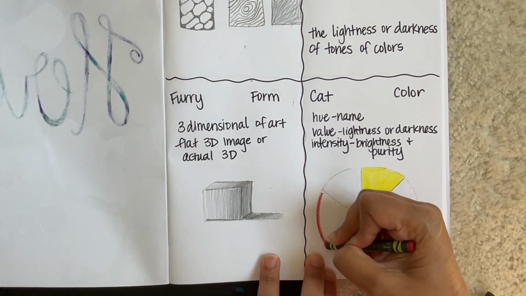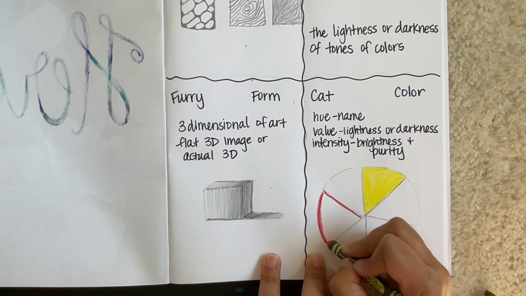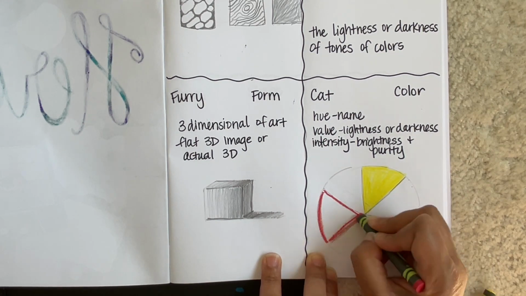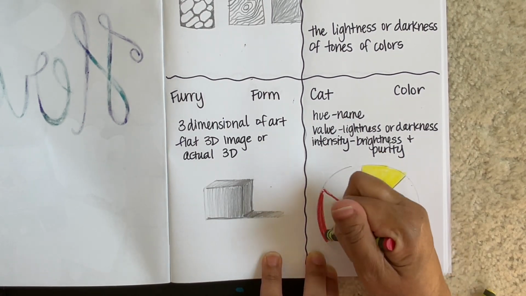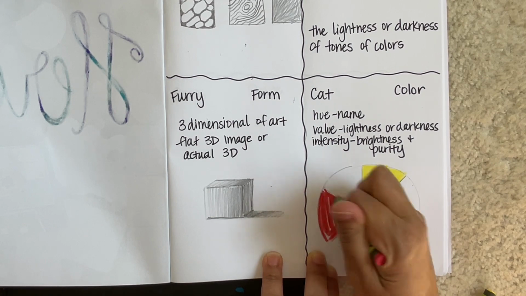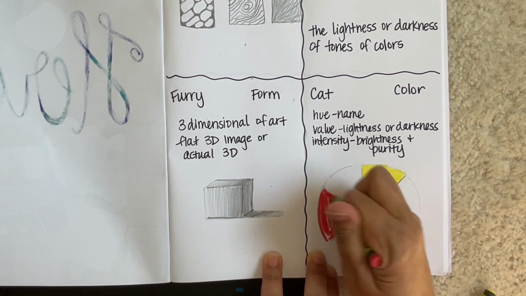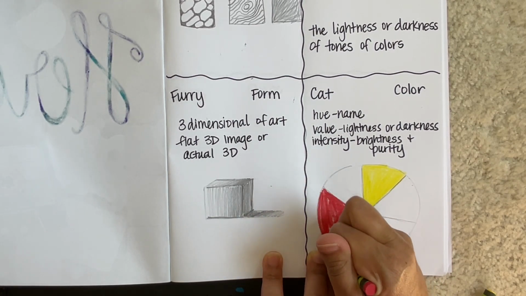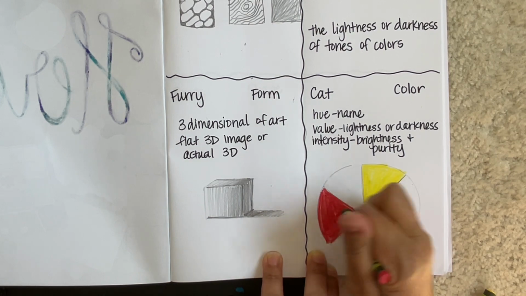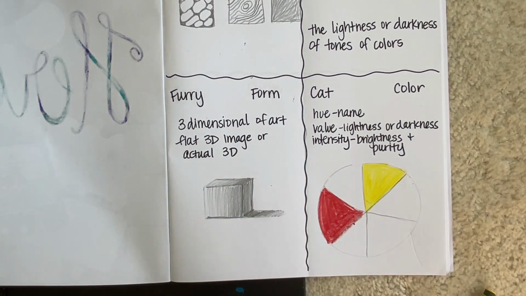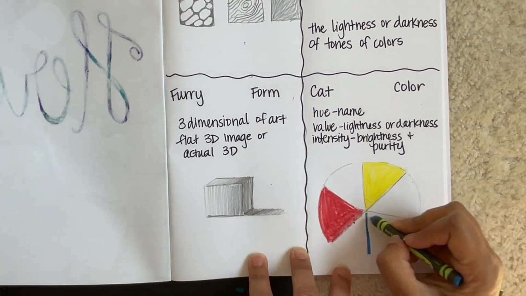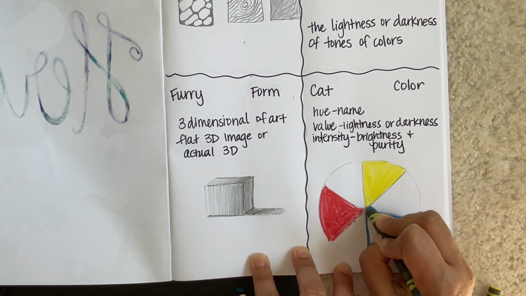We're going to do red. And blue. These are the three primary colors.